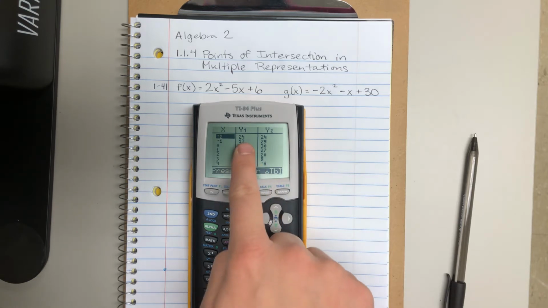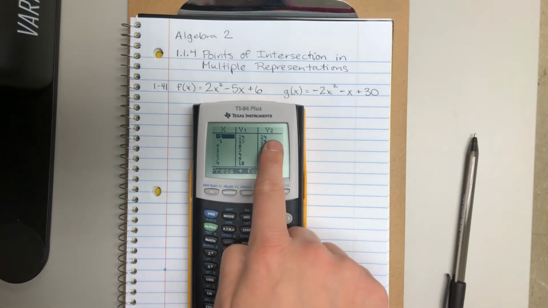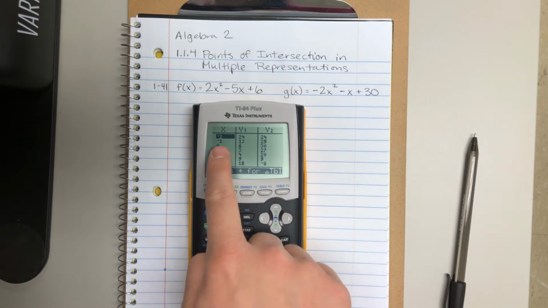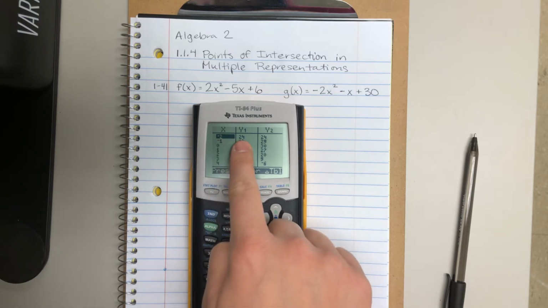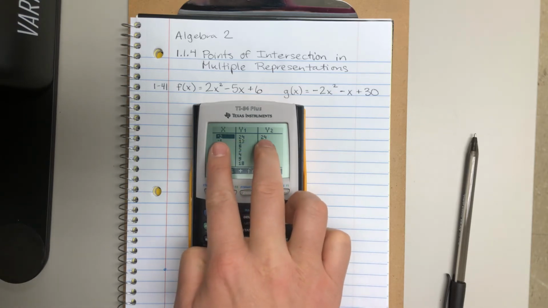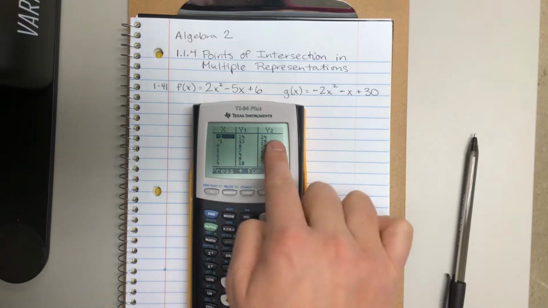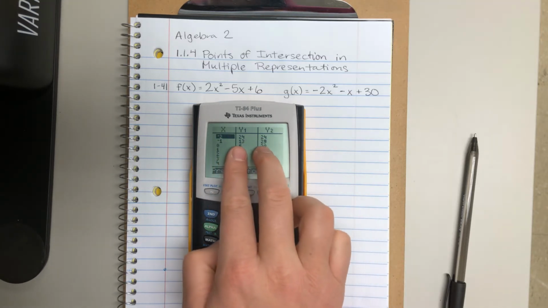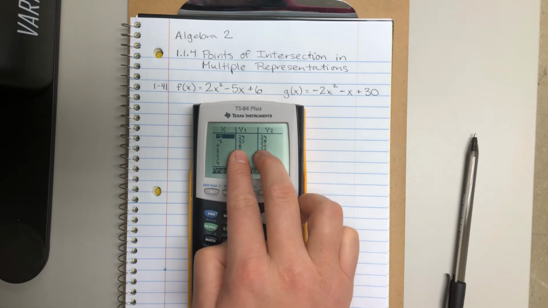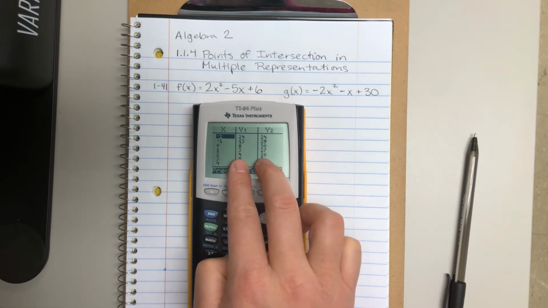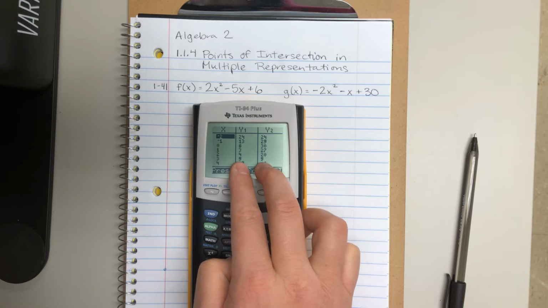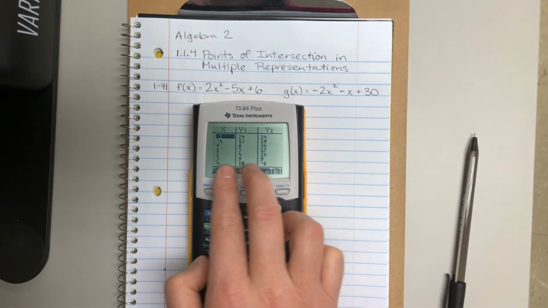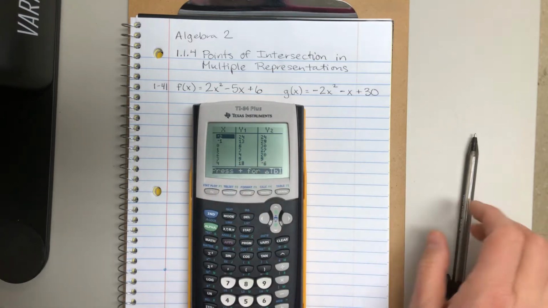So really what I'm trying to do is see where those y values match up. And I can see right away, negative 2, 24 are on both graphs. That is one of my points of intersection. If I keep looking down, 13, 29, that's not the same. That's not the same. That's not the same. Oh, 9 and 9 are the same. So 3, 9 and 3, 9 are on both.